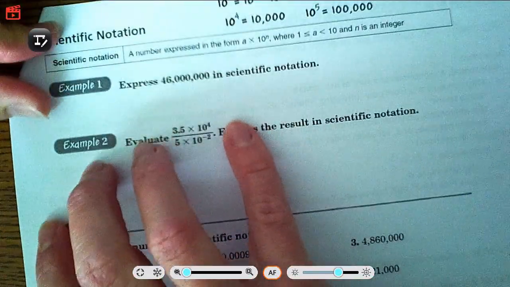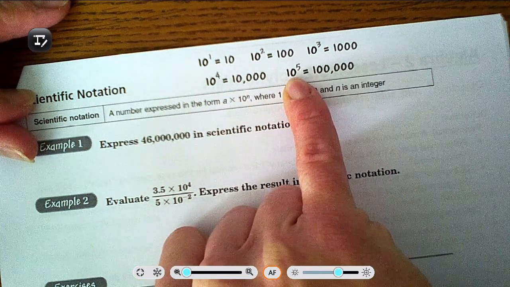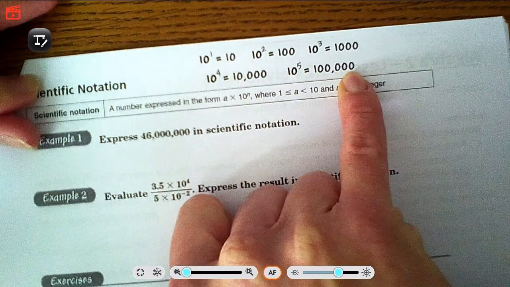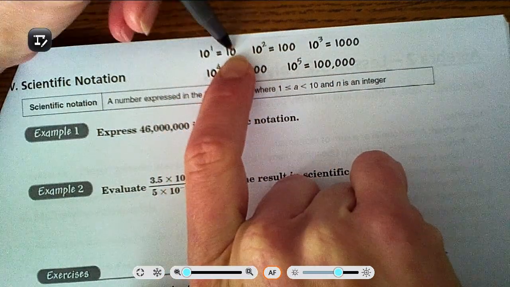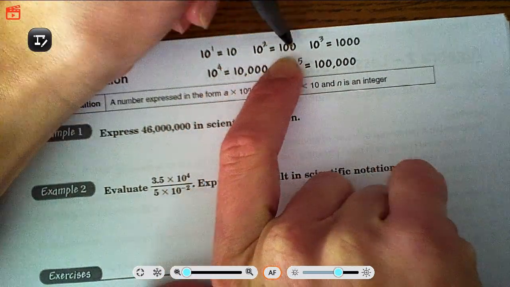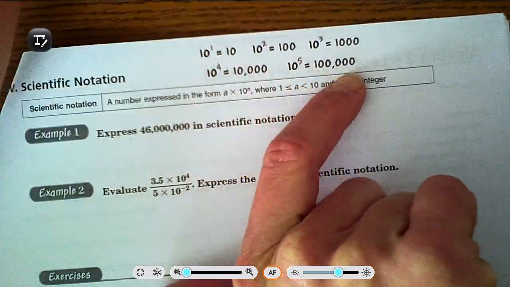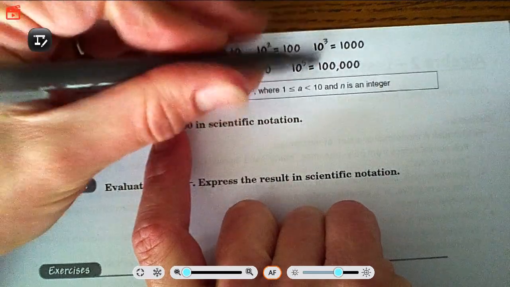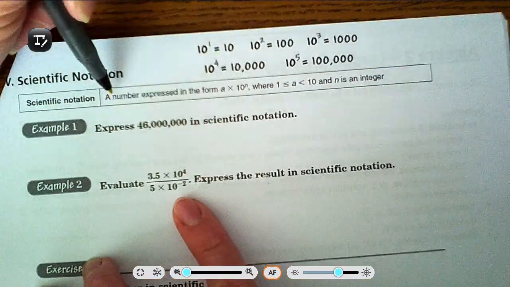In scientific notation, we know that every time 10 is brought to a higher value, there's one more 0 added. So if it's 10 to the first, there's actually 1 zero. If there's 10 squared, there's 2 zeros. And if there's 10 to the 5th, then there's 5 zeros. So we know that as the power gets bigger, the value gets much bigger, by a decimal place every time.